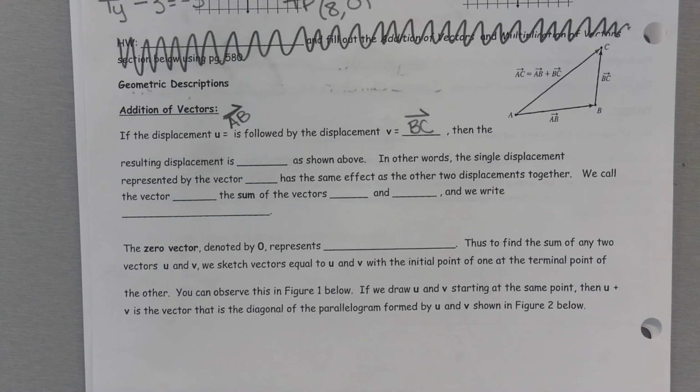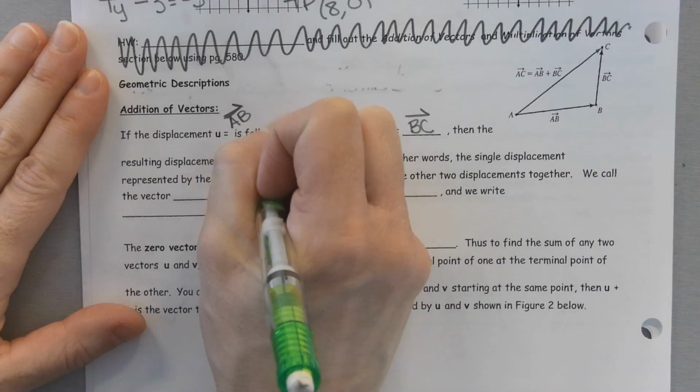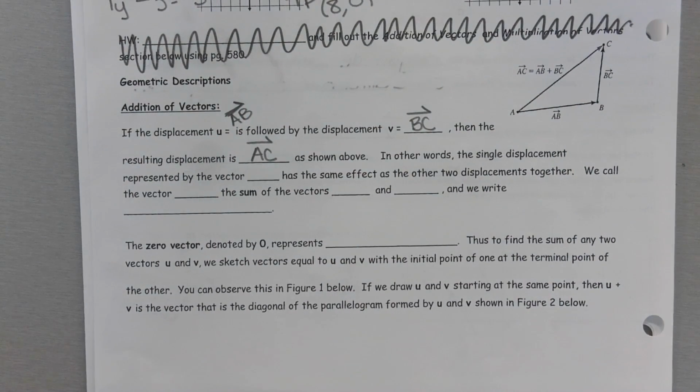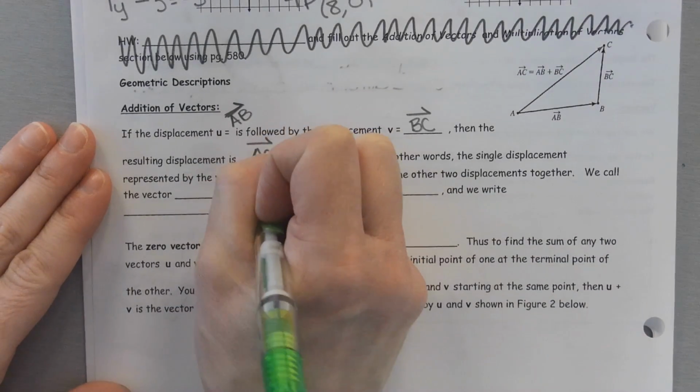So you would add each component up, and it would take you from start to finish. So that would be what it would look like in terms of the picture. So it would give us vector AC when we add them together. In other words, the single displacement represented by the vector AC.